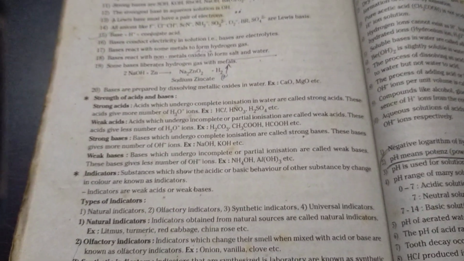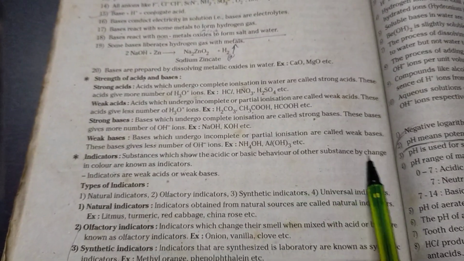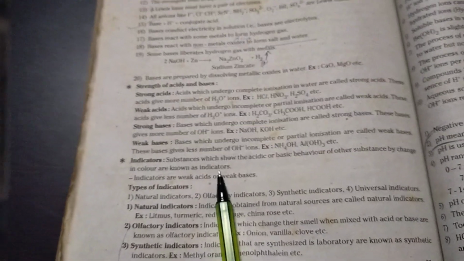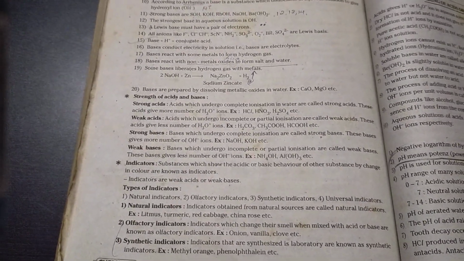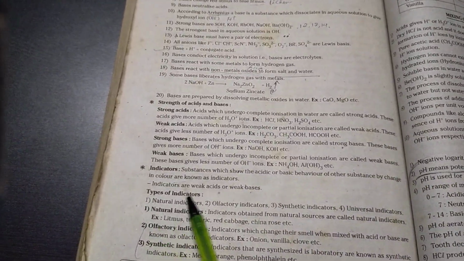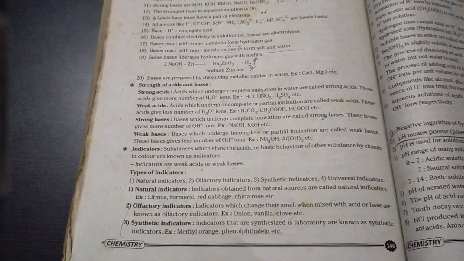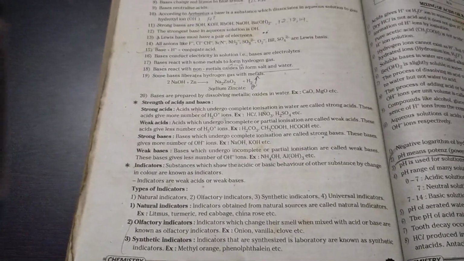Indicators. Substances which show the acidic or basic behavior of another substance by changing color are known as indicators. So indicators are very simple. When they react with acids, they change to show the acidic nature, and they change to show the basic nature when a base is added. The types of indicators are natural indicators, olfactory indicators, synthetic indicators, and universal indicators. There are four types, and I'm going to discuss all four with you.